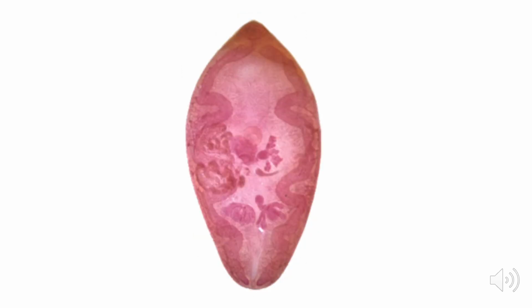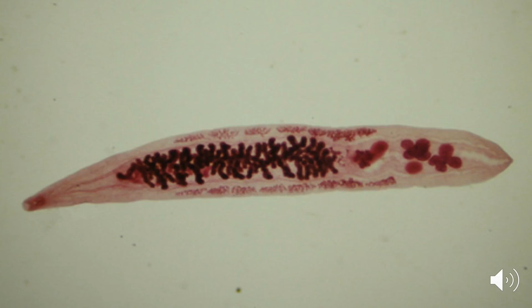How about for this worm? This is one of its testes and this is its pair. And then, take a look at them. They look like the nuclei of neutrophils. And the nuclei of neutrophils are described to be lobed or lobulated. This worm also has lobulated or lobed testes.